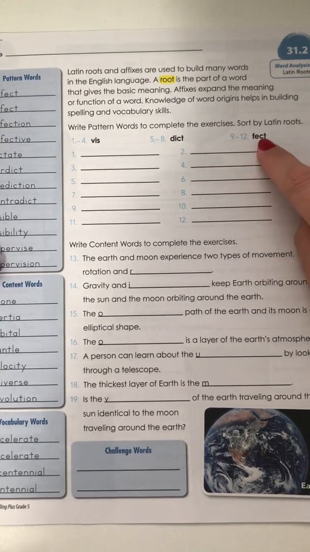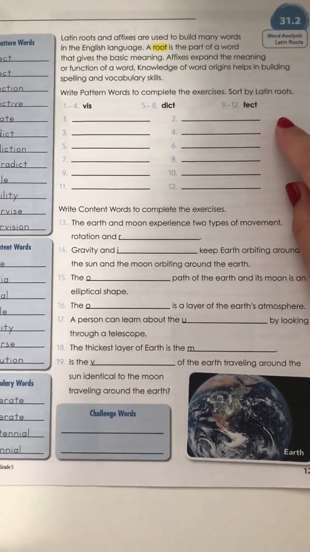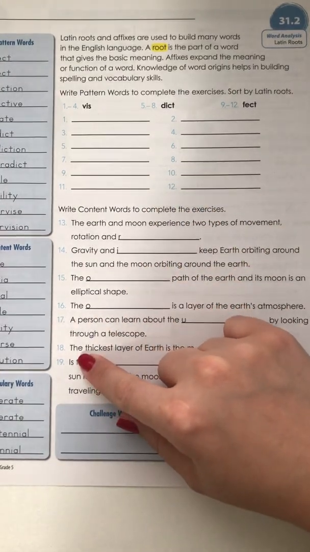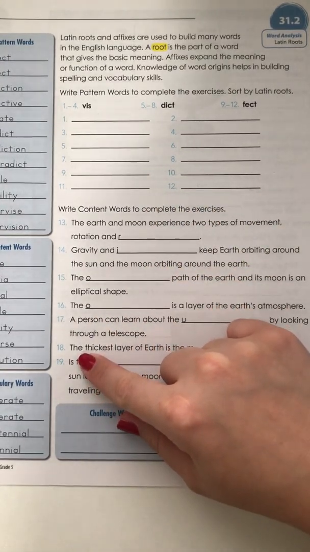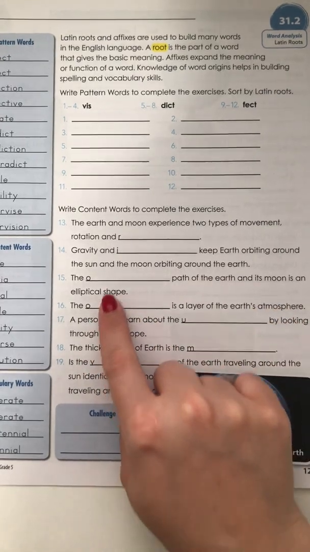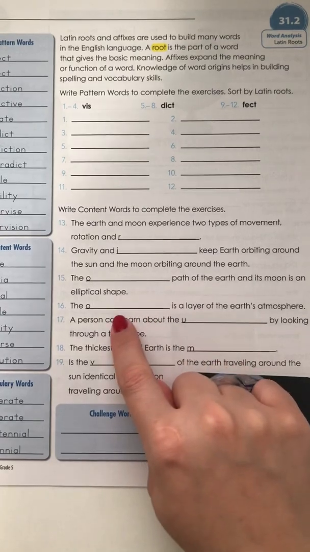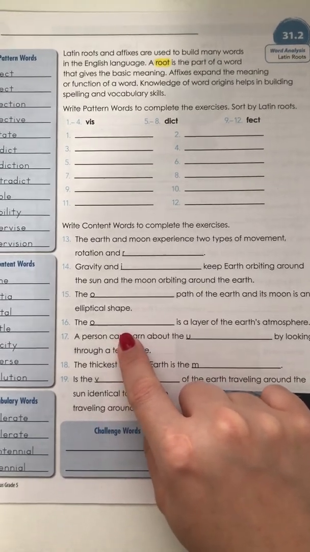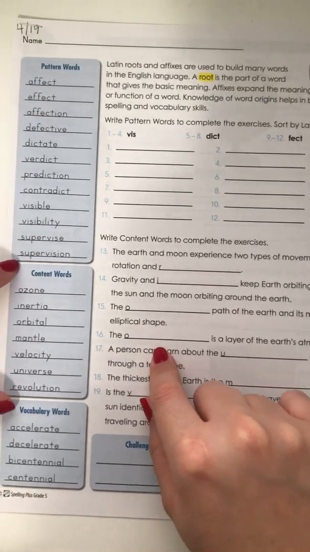Should be simple. For your pattern word exercise, again, you are using your hints and your content words. Notice that you have more than one O word. So if you're not understanding based on context clues what word belongs, then please use your spelling dictionary to make sure you understand the meaning of your content words first.